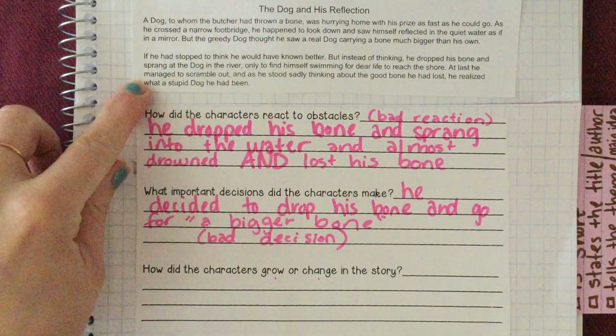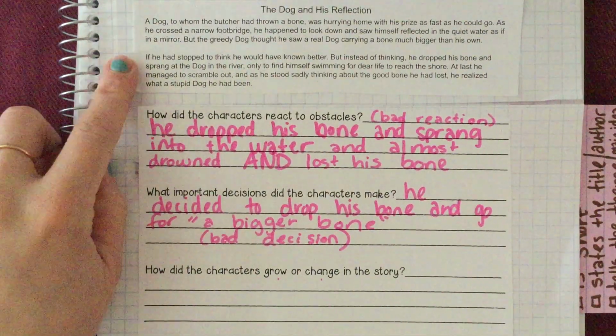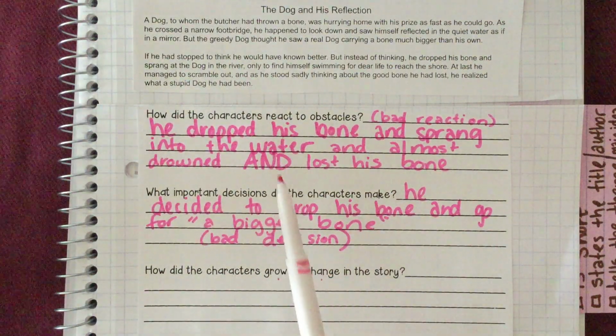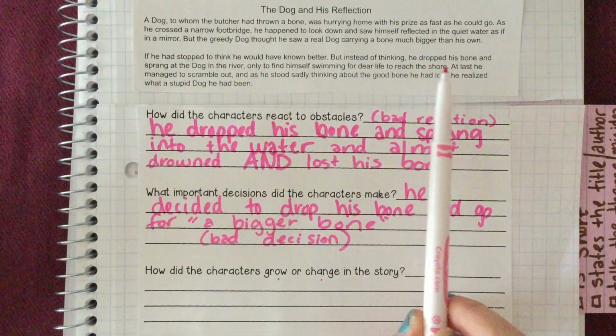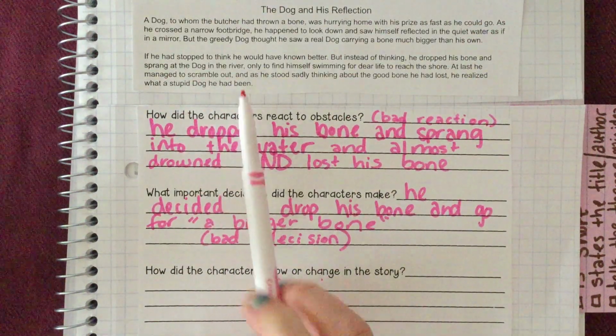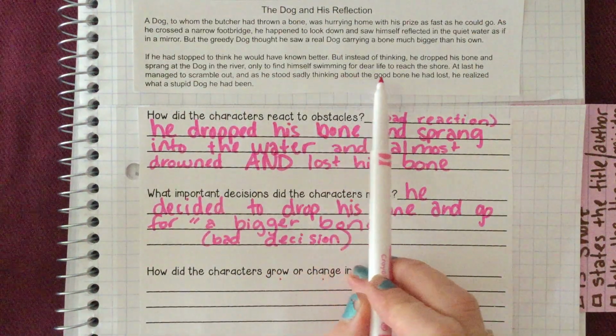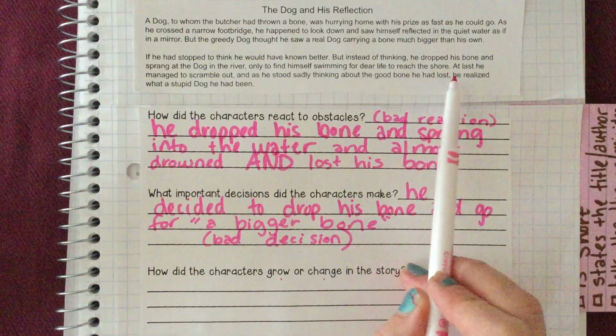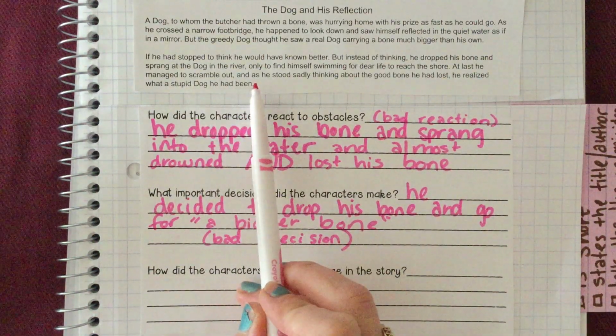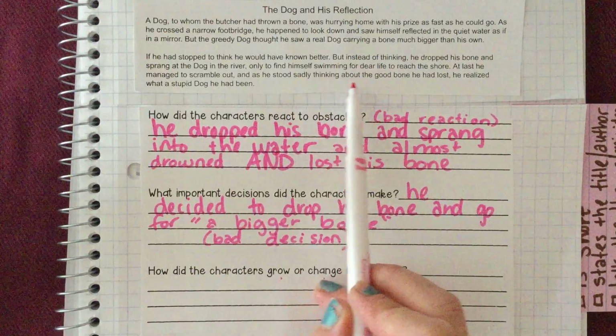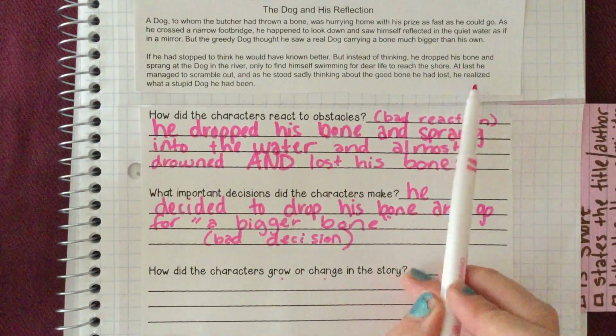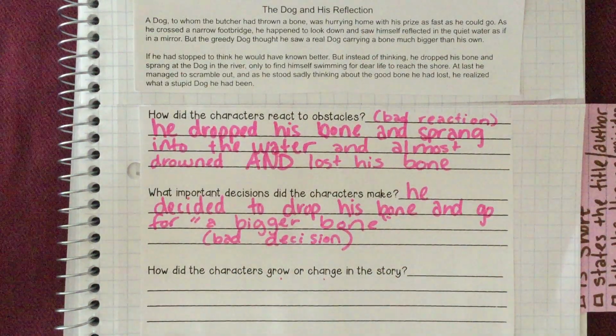It's not the dog. So we don't know here what the dog is thinking or how the dog has changed. So let's keep reading. Instead of thinking, he dropped his bone, sprang at the dog in the river, only to find himself swimming for dear life to reach the shore. At last, he managed to scramble out, and as he stood sadly thinking about the good bone he had lost, he realized what a stupid dog he had been.